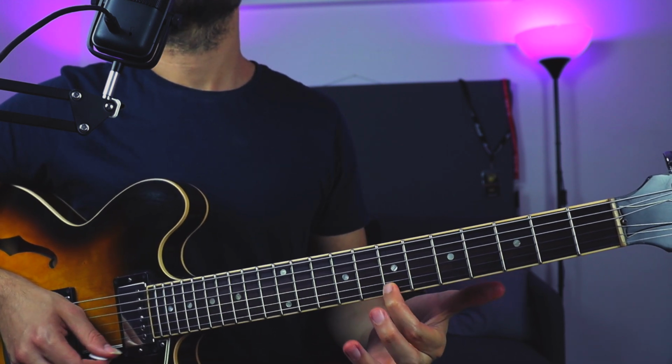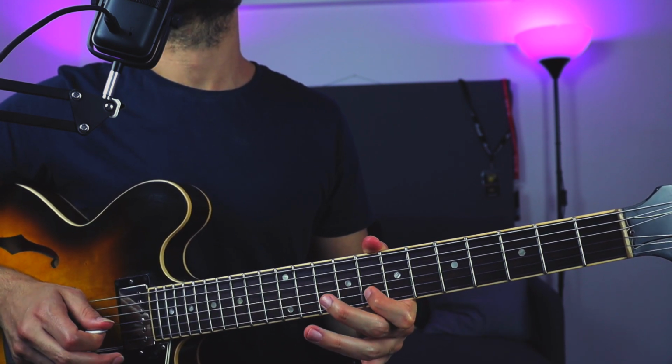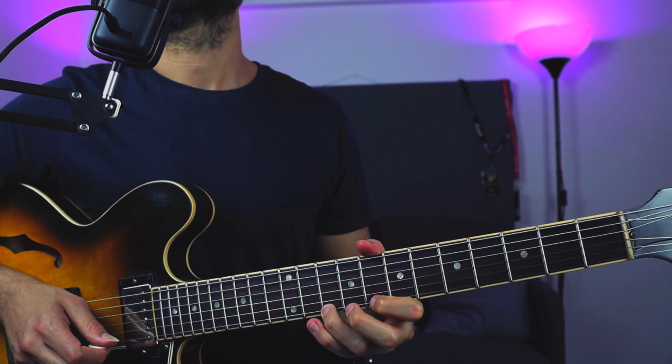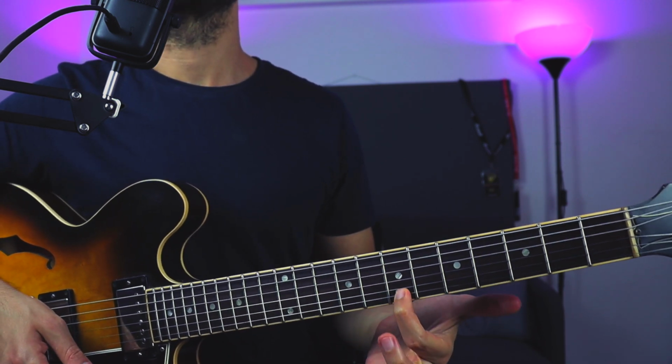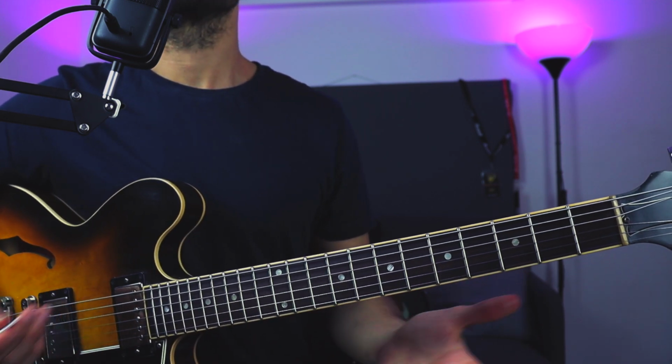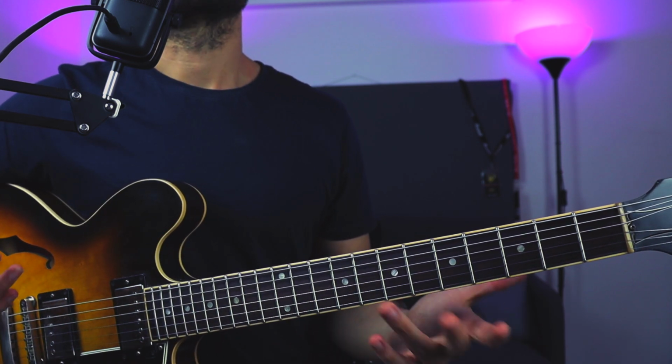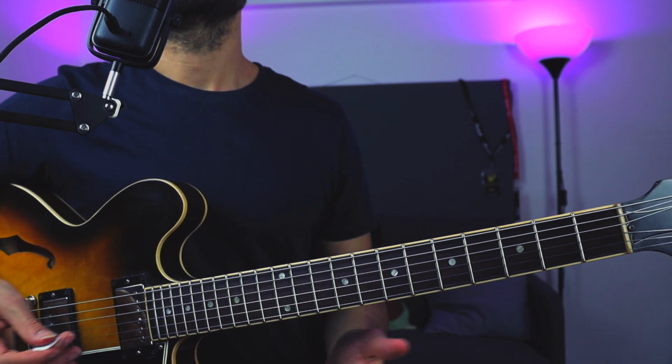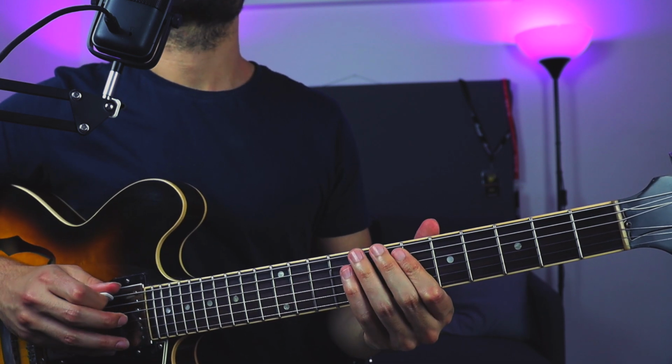And this is some diatonic movement, right? You can see that these notes are all notes from the scale. So I have a combination of just a bunch of notes from the scale combined with diatonic 7th arpeggio and some approach notes.